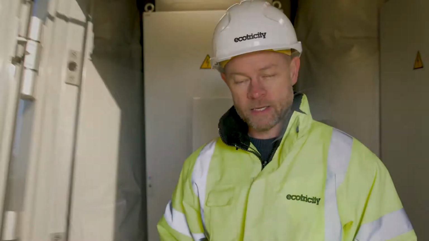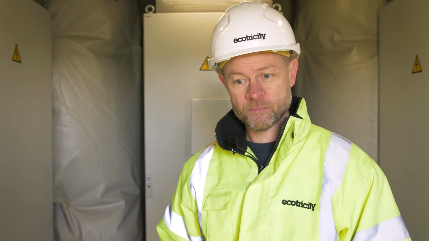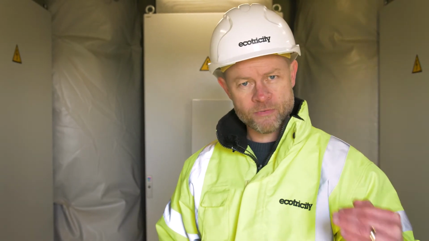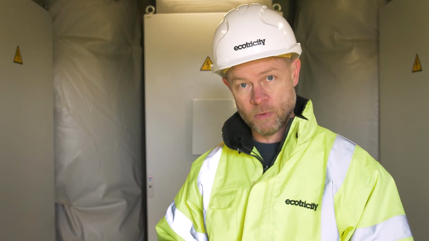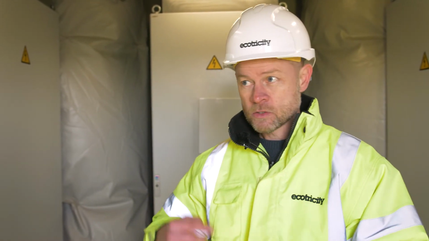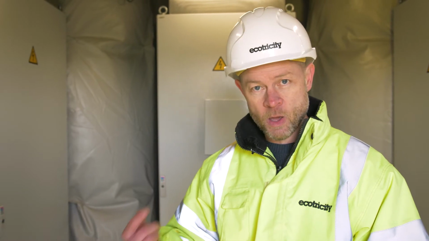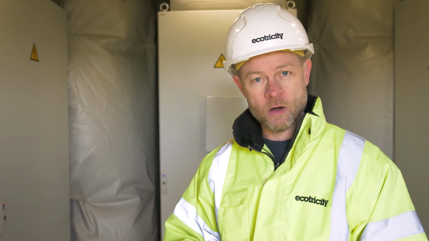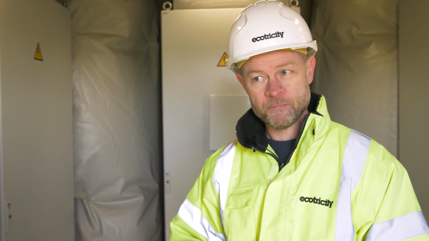Here we are inside the E70 turbine. So we're coming up some steps and we're about 3 meters up in the air. The reason being is we're standing on top of the transformer, which is below me here. It's quite noisy in here with the fans blowing, and it's quite warm in here as well because of the heat from it.